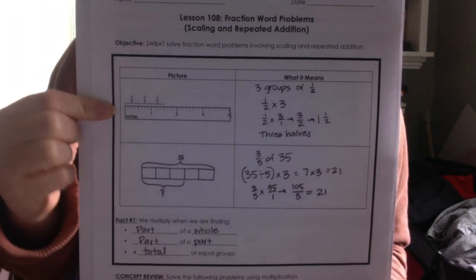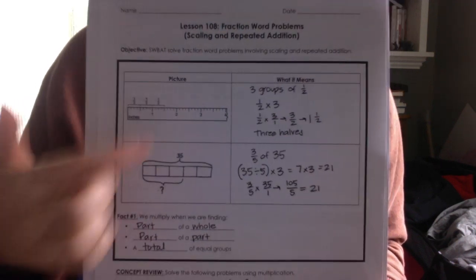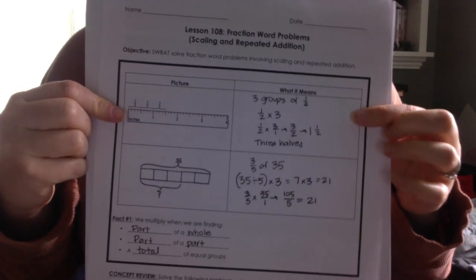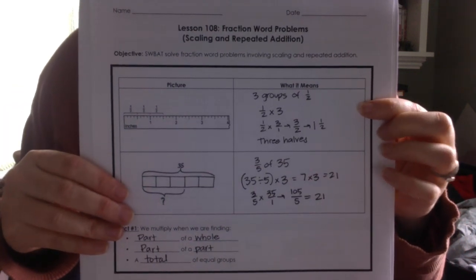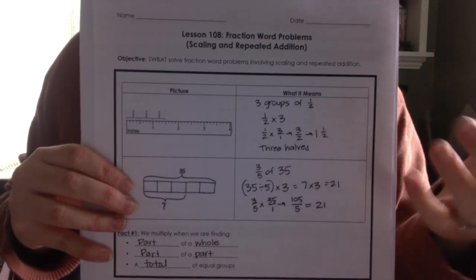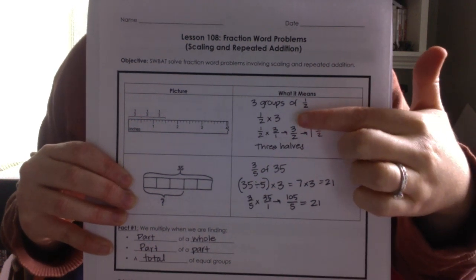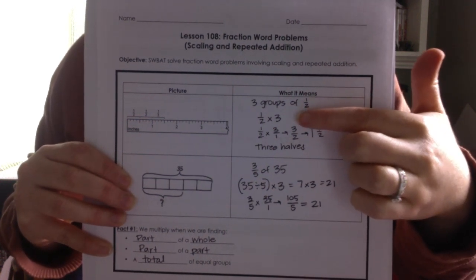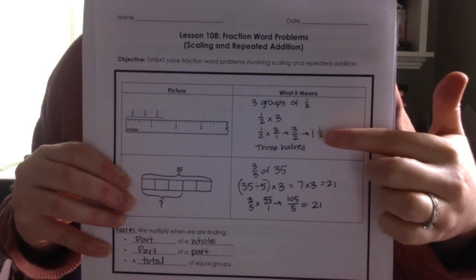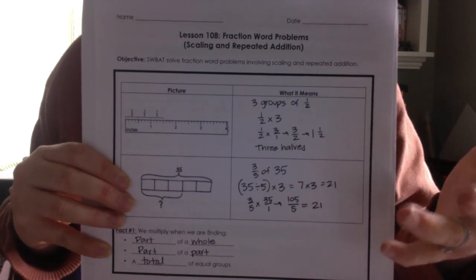In the first picture, we have a ruler with 3 equal groups of 1/2. If you look at where it stops, at 1.5, here's what you should think of it as: 3 equal groups of 1/2. One way to do that is to add 1/2 plus 1/2 plus 1/2, or multiply 1/2 times 3, which is what I've done here. So 1/2 times 3 over 1 gives you 3 over 2, which is equal to 1.5. So think of it as 3/2 or 1.5.